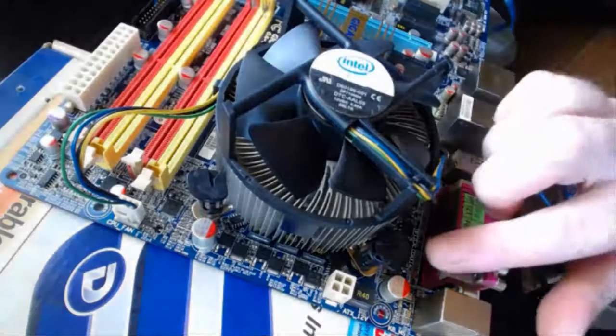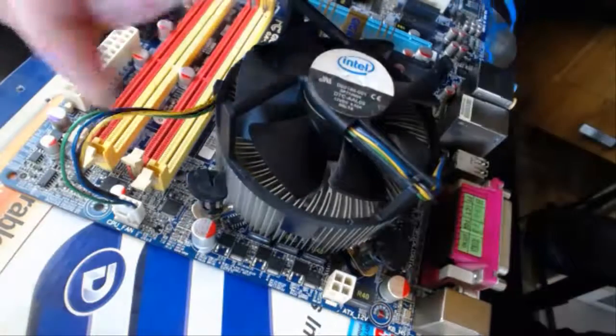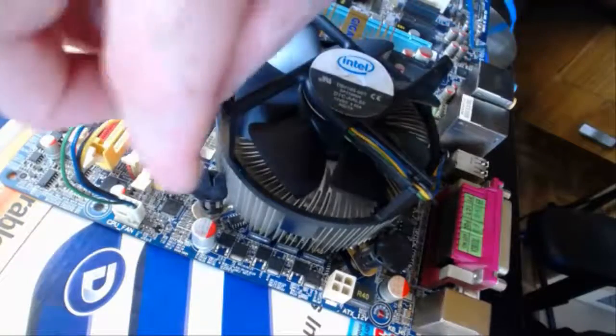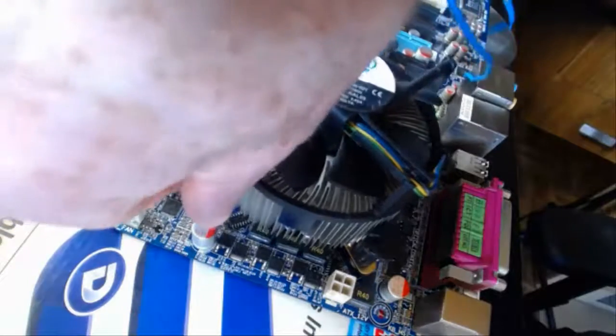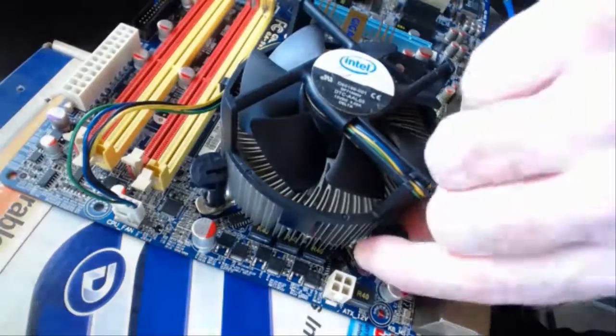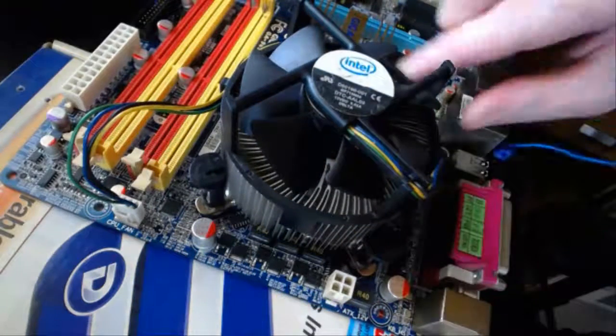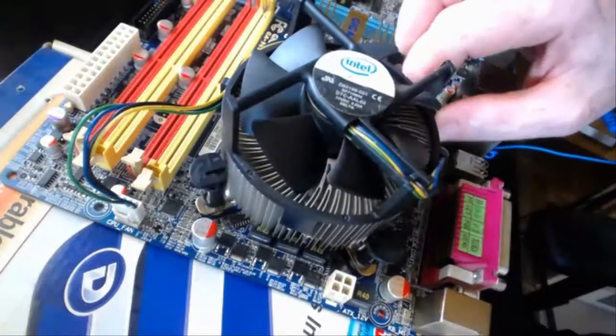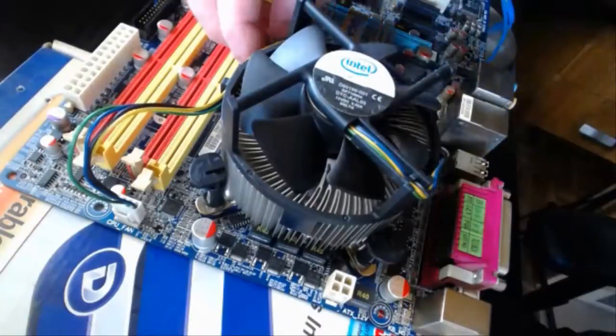And then there are little arrows, you can see it there, right? So you have to twist them out if they're not twisted that way already. So twist the arrows out on all 4 pins. You'll see this in the manual that came with your CPU anyway.